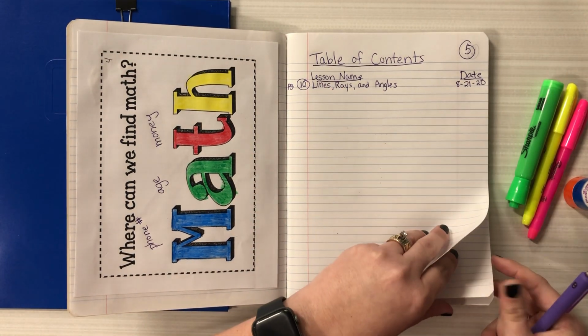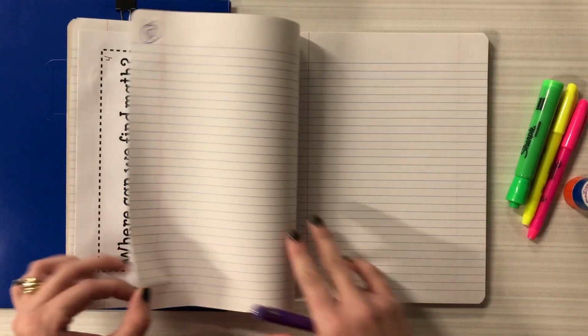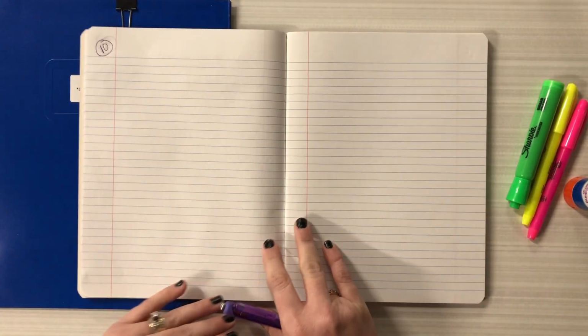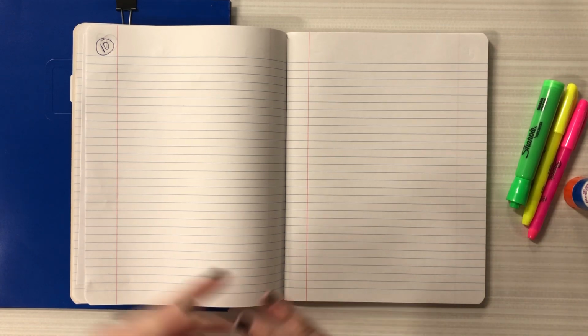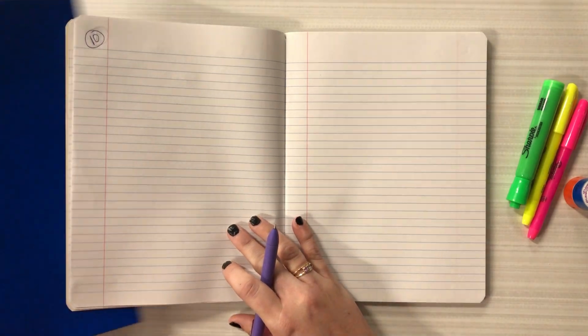So once I've written in my table of contents, I'm going to flip back to where page 10 is going to go. This is going to become our routine of how we have our notebooks set up. So this is going to be for math and reading and grammar and writing. We're always going to write in our table of contents first and then come back to put the teach page.